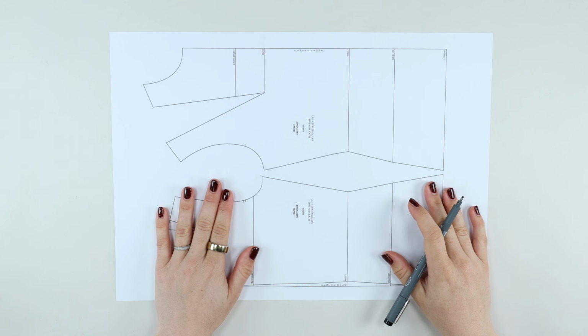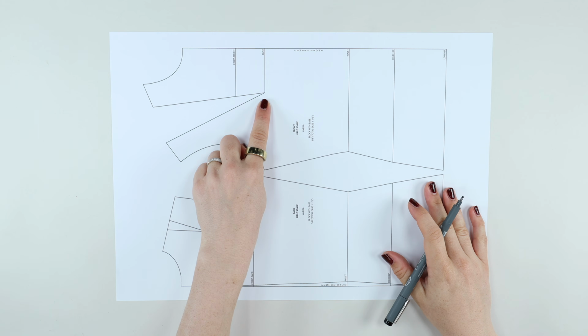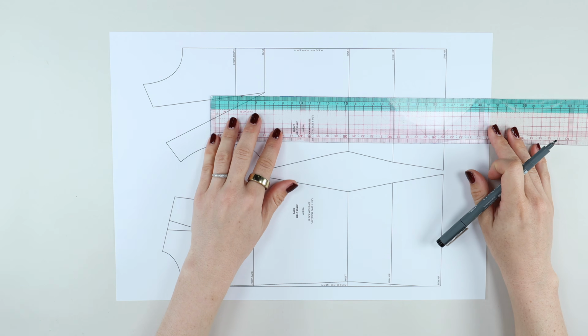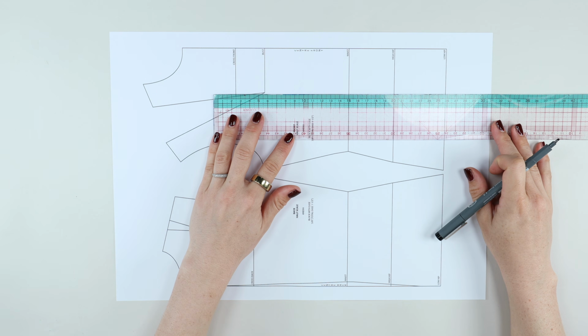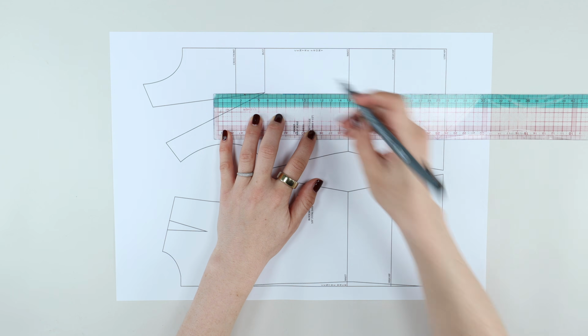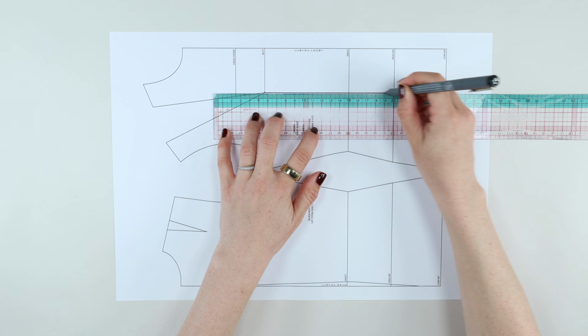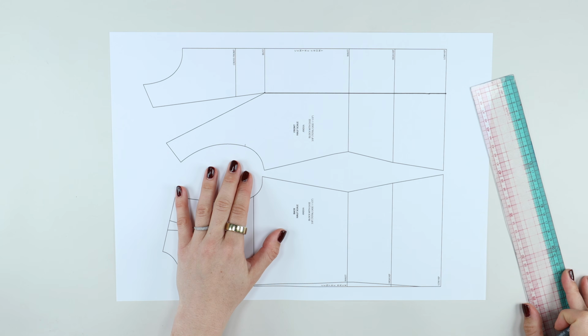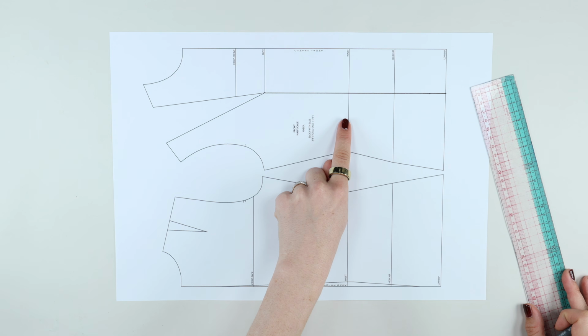Let's look at adding some darts to this dress pattern, starting with the front. We're going to want to align the placement of the front dart with the bust apex because we want the dart from the waist up to the bust to be pointing towards the fullness of the bust. Draw a line parallel with the centre front down from the bust apex towards the low hip. The largest part of the dart is going to be sitting at the waist.